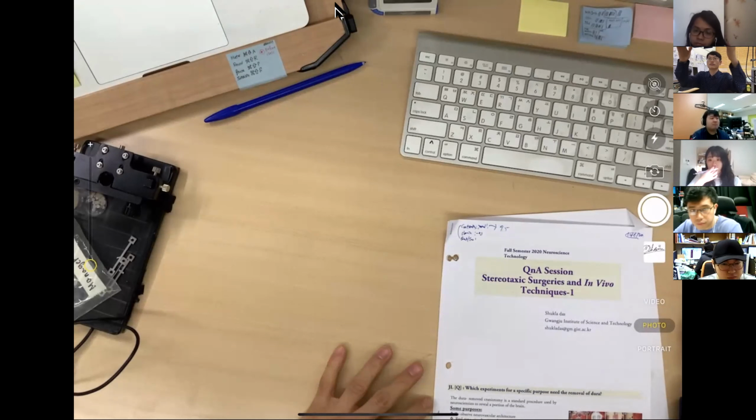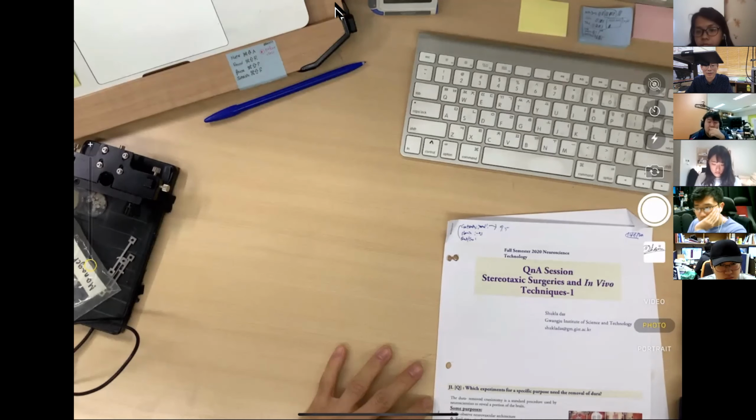So let me show some of the examples here. This is the mouse skull window I've made. It is a tiny 3 millimeter diameter, very, very thin, only about hundreds of microns in thickness. So these are examples. After that, you can use this angel ring. You put it on the surrounding window to grab it. How do we grab it?